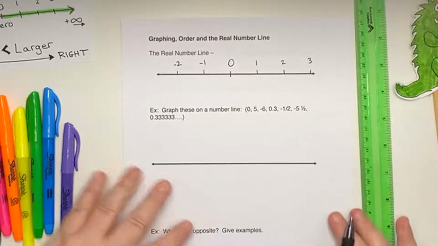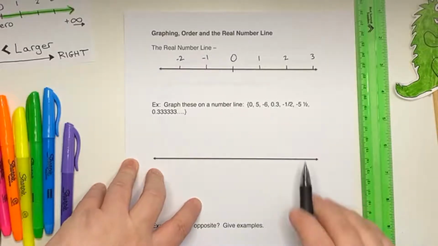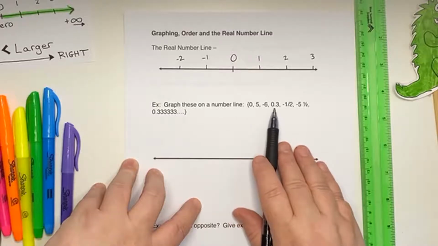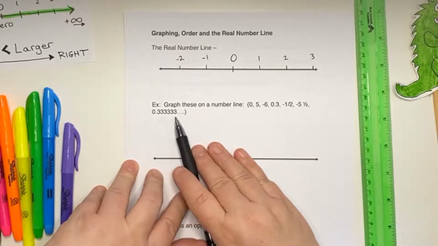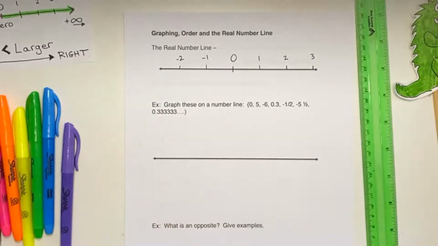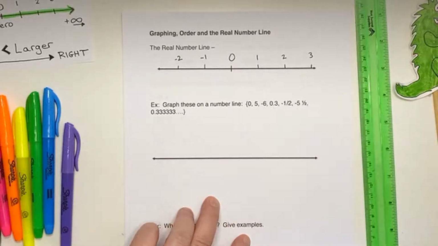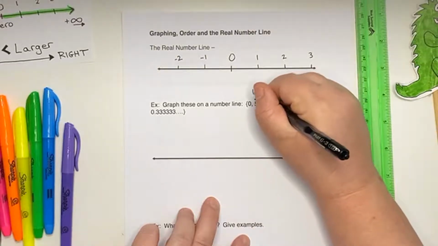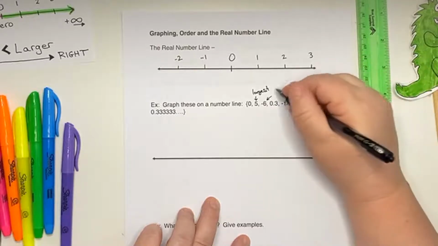Okay, so first thing we're going to do is I gave you a collection of particularly ornery numbers: 0, 5, -6, 0.3, -1/2, -5.5, and 0.33333 repeating. And I'd like you to put them on a number line. If you have to graph numbers on a number line, you want to think about what the smallest number is and what the biggest number is, because you have to be able to make room for both. So I think 5, as I'm looking at this, is the largest number, and I think that -6 is the most negative.